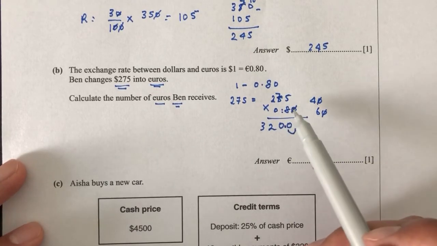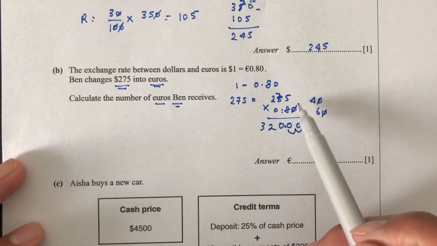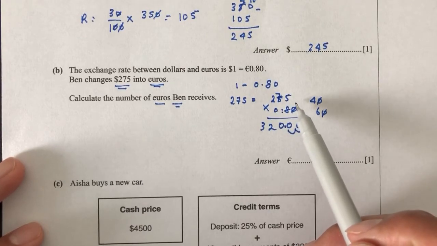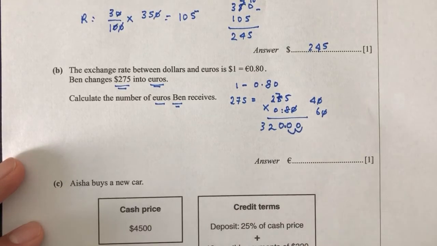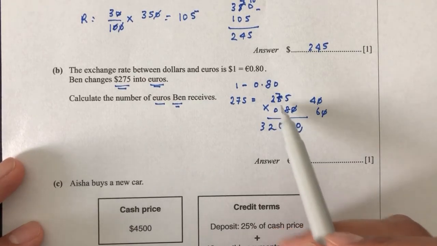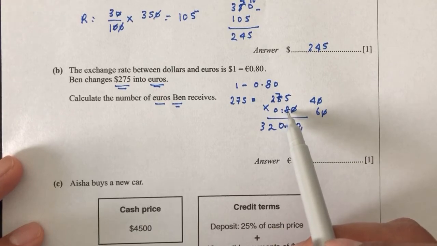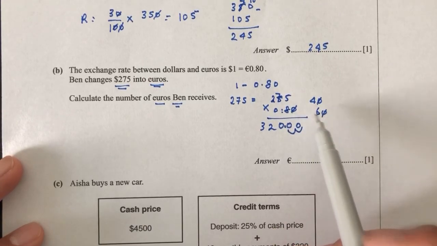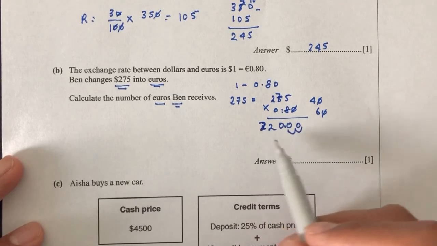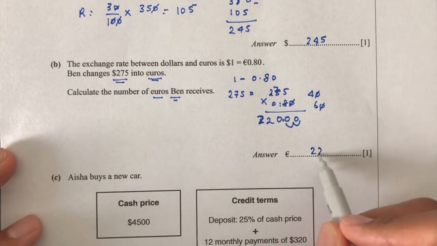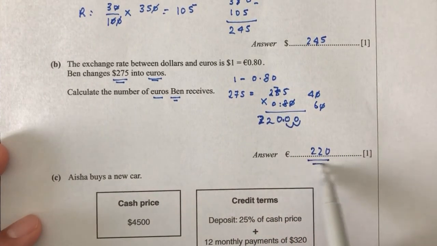There's a mistake here, I need to find that. Oh yes, here, the mistake is here. 2 times 8 will be 16, plus 6 will be 22. So the answer will be 220 euros he will receive.